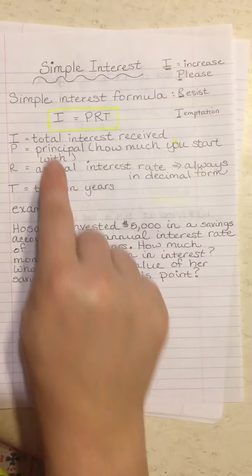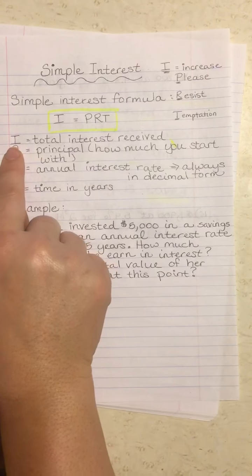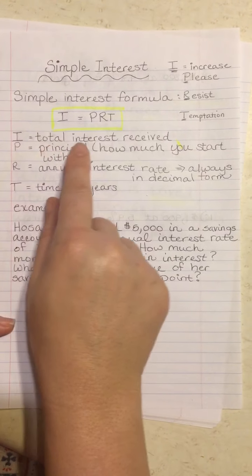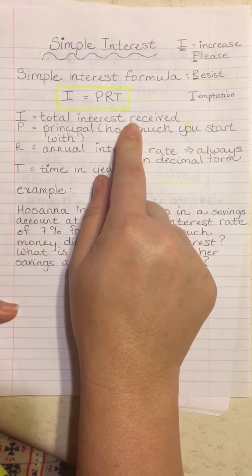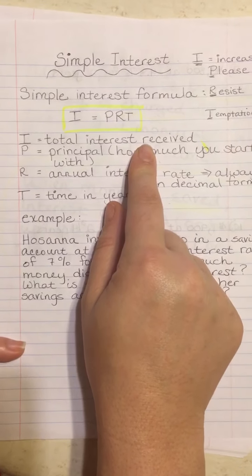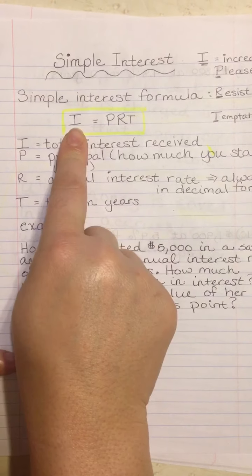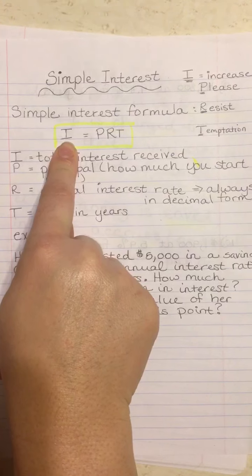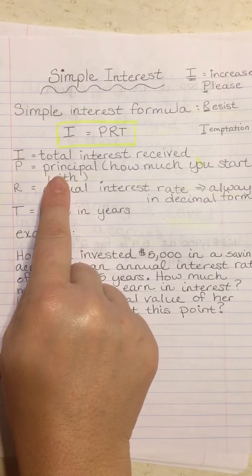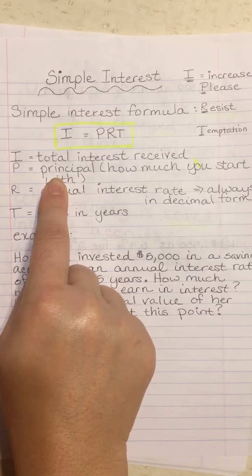So let's talk about what these letters mean though. I stands for the total interest received. So we're going to talk about how much interest or how much money you actually accrue. That's what we're looking for, how much money we get. That's going to be our I. Our P is the principal balance. Principal means how much you started with.